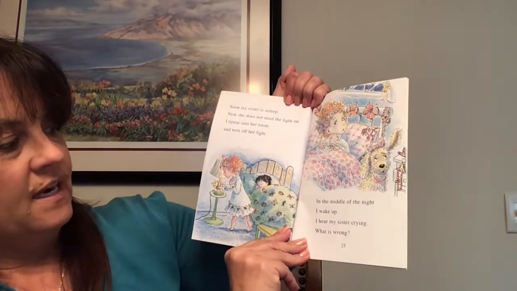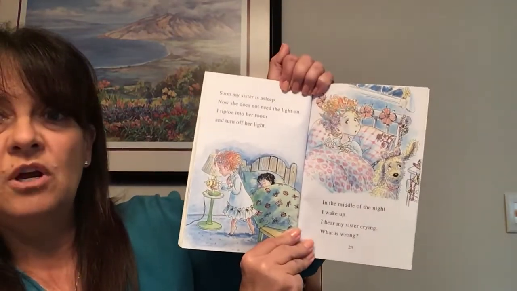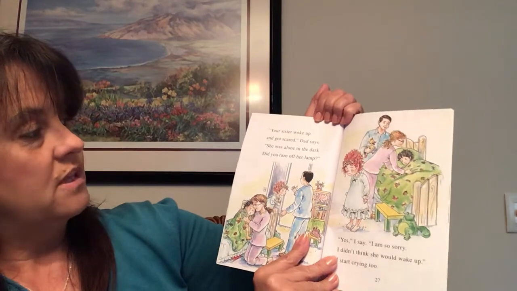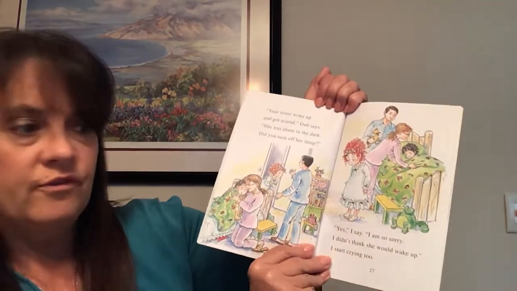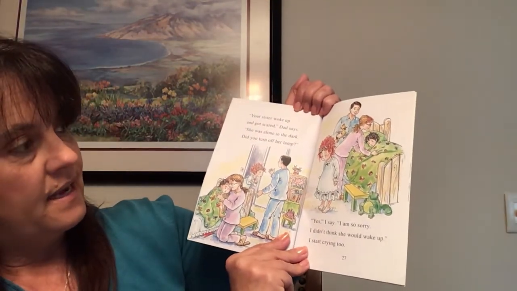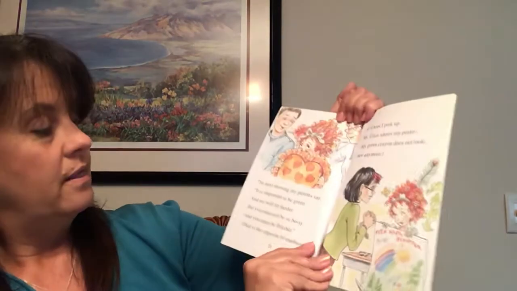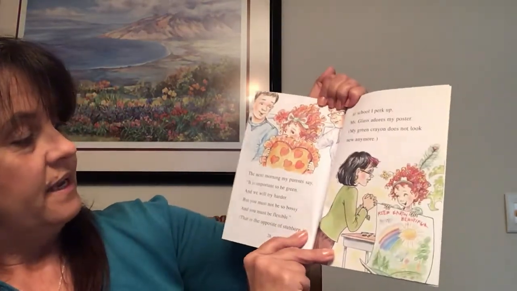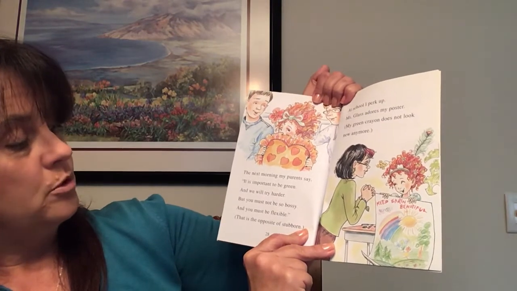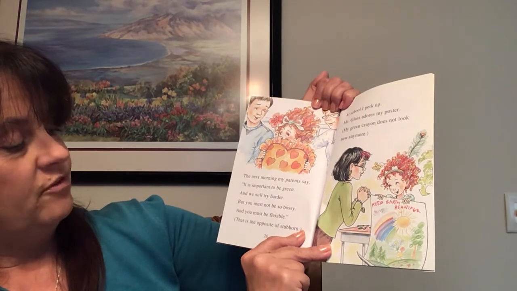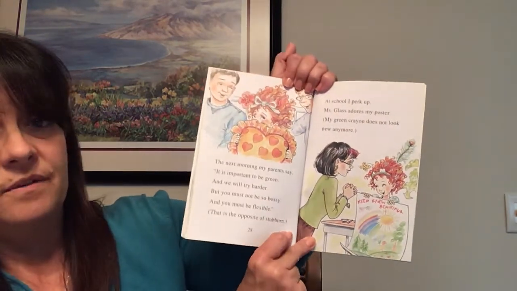In the middle of the night, I wake up. I hear my sister crying. "What's wrong?" "Your sister woke up and got scared," Dad says. "She was alone in the dark. Did you turn off her lamp?" "Yes," I say. "I'm so sorry. I didn't think she would wake up." I start crying too. The next morning, my parents say, "It is important to be green, and we will try harder, but you must not be so bossy, and you must be flexible." That's the opposite of stubborn.